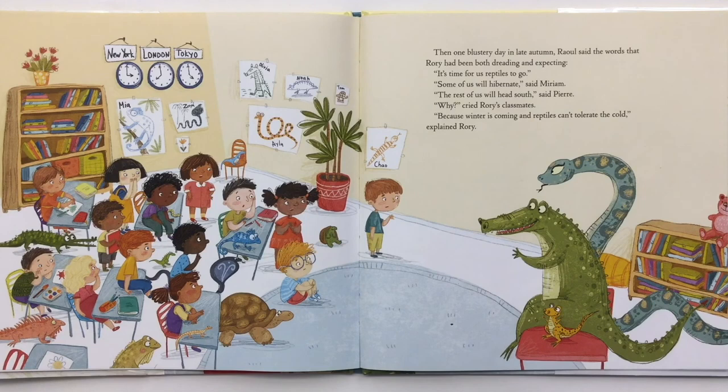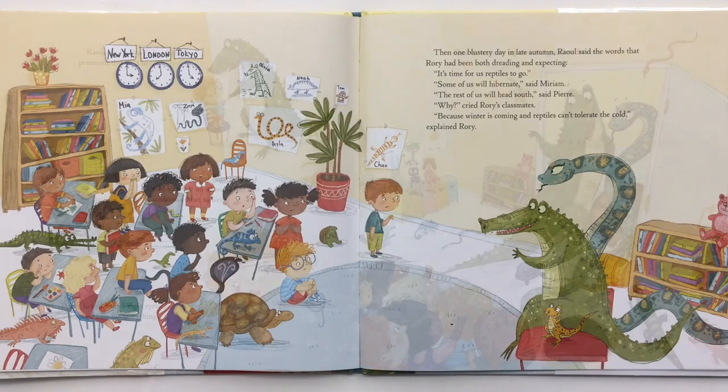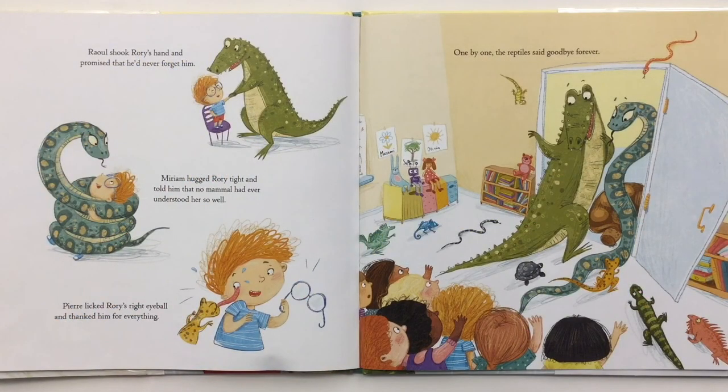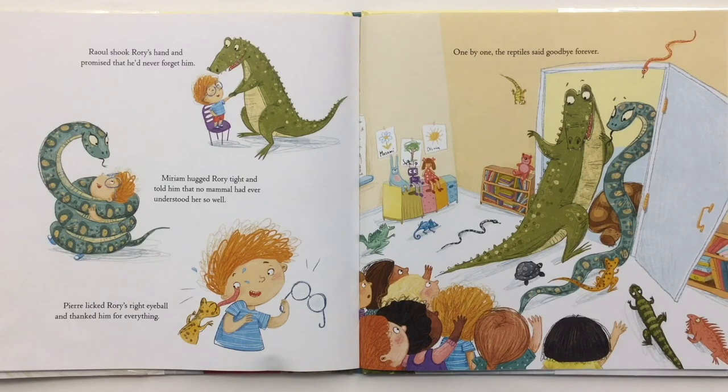"Because winter is coming and reptiles can't tolerate the cold," explained Rory. Raoul shook Rory's hand and promised that he'd never forget him. Miriam hugged Rory tight and told him that no mammal had ever understood her so well. Pierre licked Rory's right eyeball and thanked him for everything. One by one, the reptiles said goodbye forever.